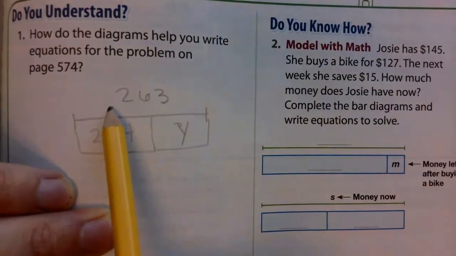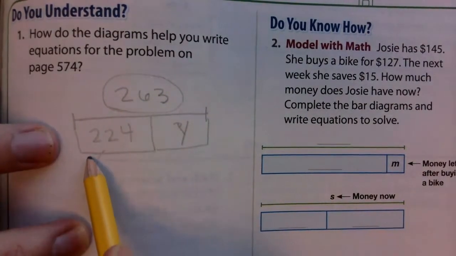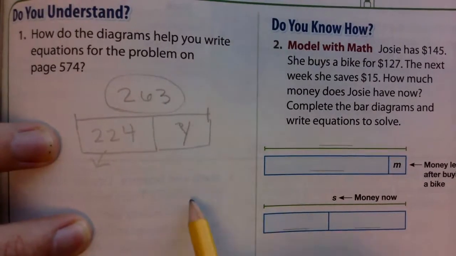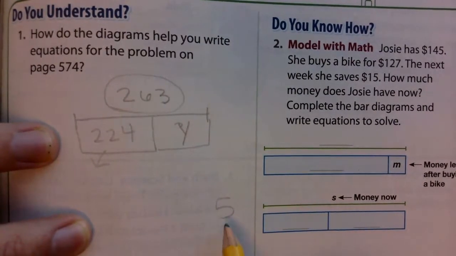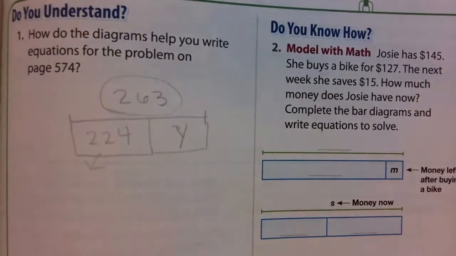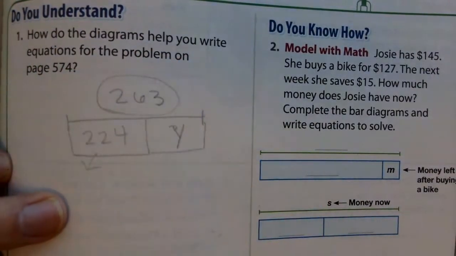Well, we know that we're taking a larger number, taking away a smaller number. And if I do that with anything, if I take a large number and take away a smaller number, that's subtraction. So that's how the diagrams help me understand what the operation is.